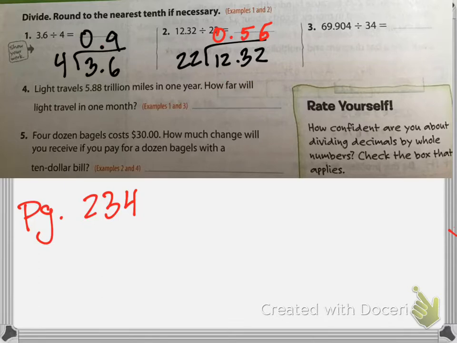Just because we're running out of time, if we're doing this, 69 and 904 thousandths. When we divide this, and I want you to do it in your books though, your answer will be this. So always check your work, do the practice in your book. If light travels 5.88 hundredths trillion miles in 1 year, how far will it travel in 1 month? There are 12 months in a year, so we're going to divide 5 and 88 hundredths by 12. We get that.